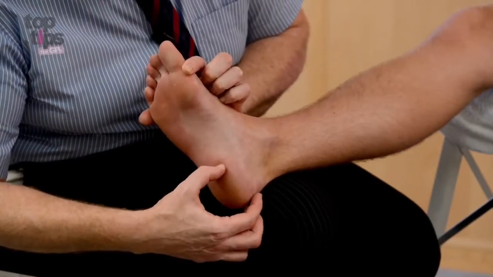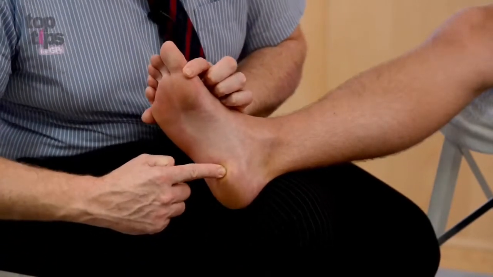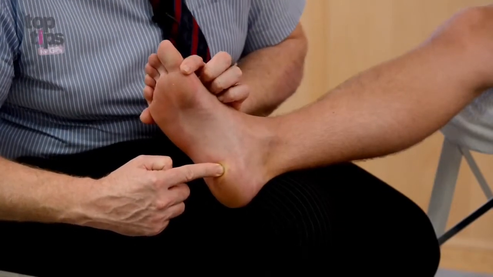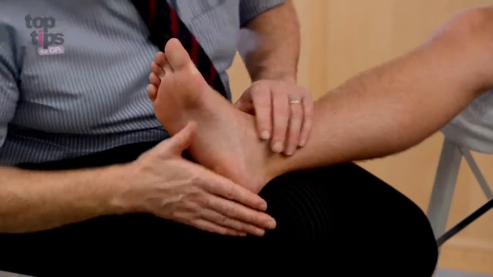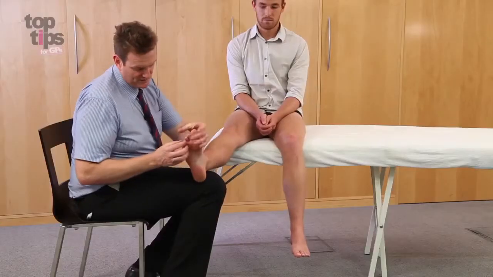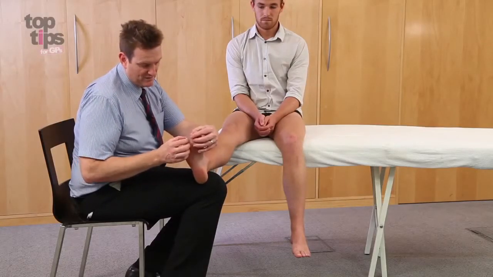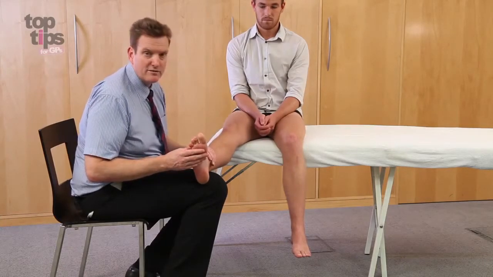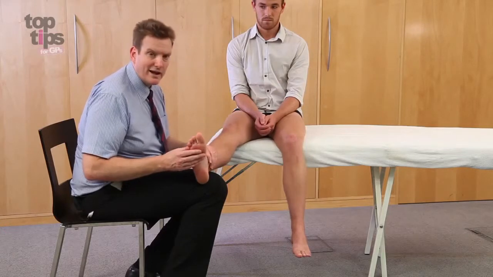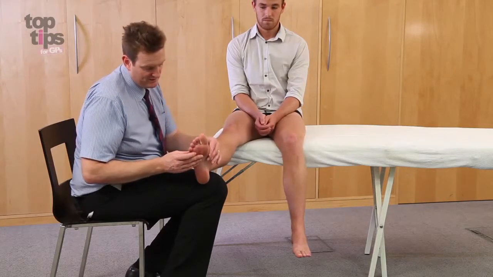Plantar fasciitis is usually seen around this area just here, and that's point-specific tenderness in that area. Having inspected the sole of the foot, we also need to inspect between each of the toes to make sure there are no abnormalities there. There could be either fungal infections or occasionally it has been found that melanomas exist in these places.